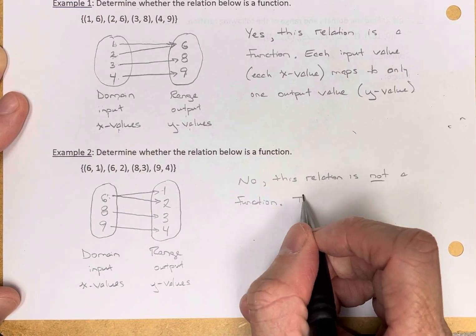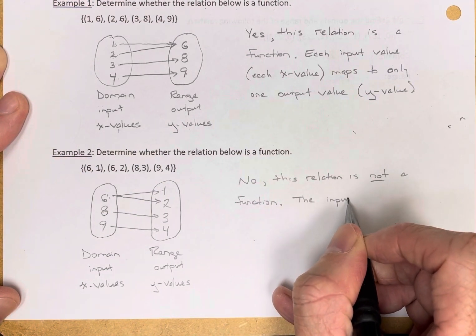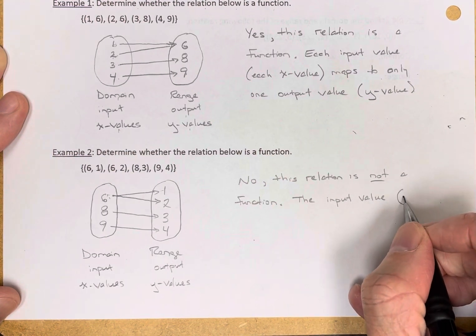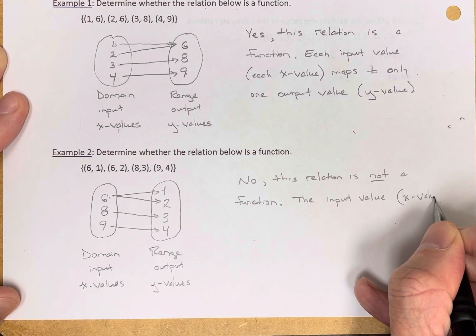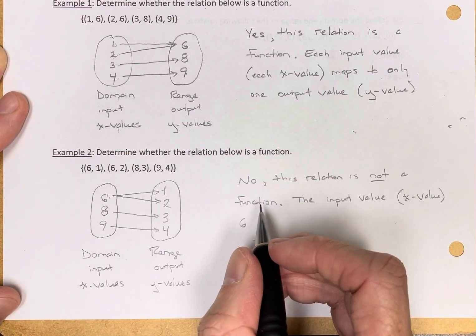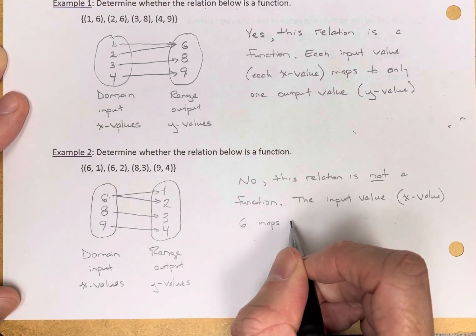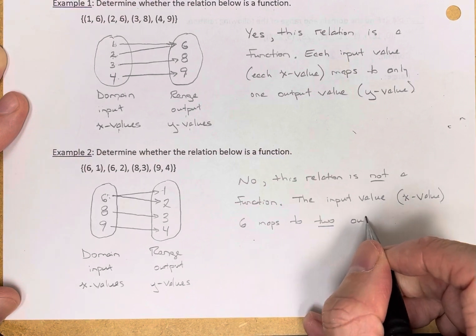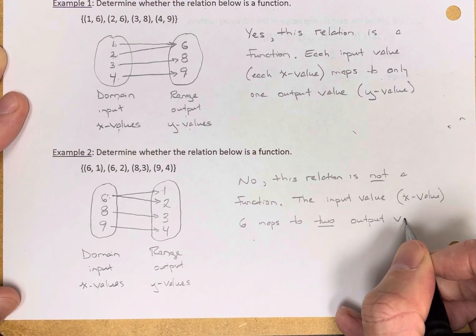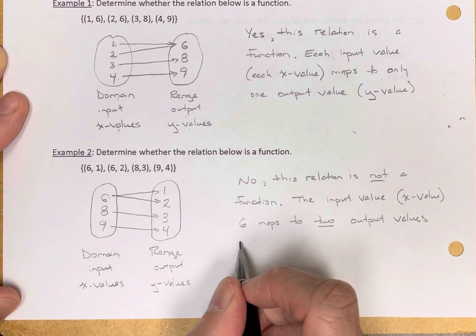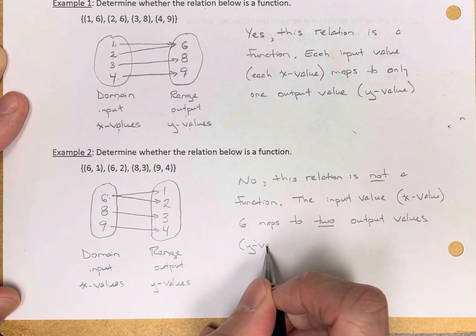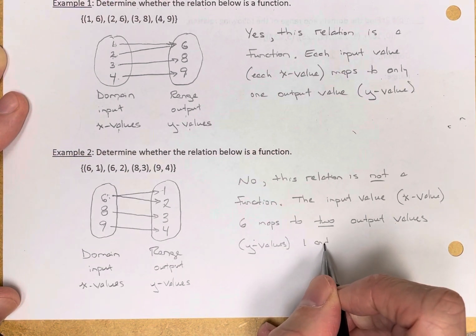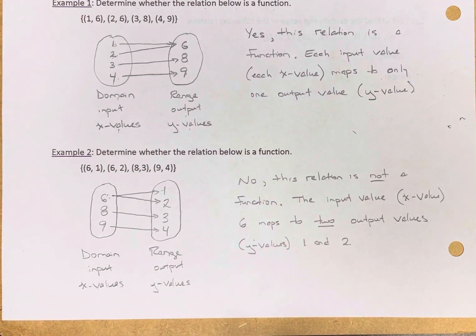The input value, or the x value, input value 6 maps to 2 output values, also called y values. And those 2 output values are 1 and 2. So therefore it is not a function.